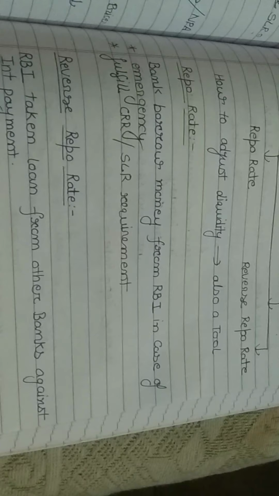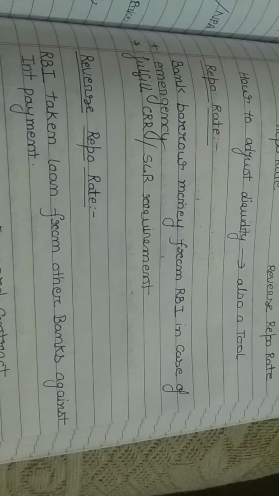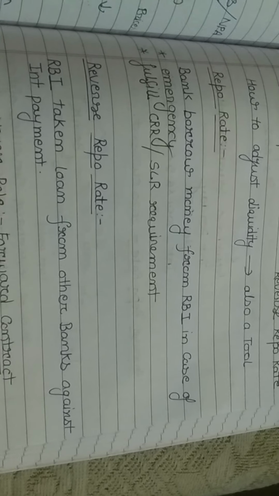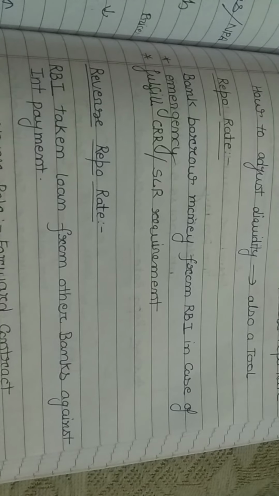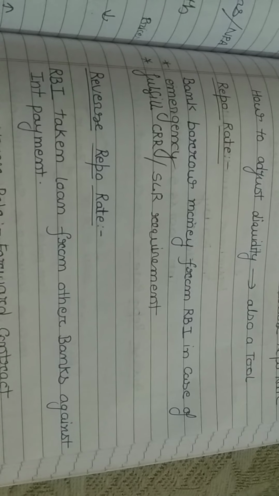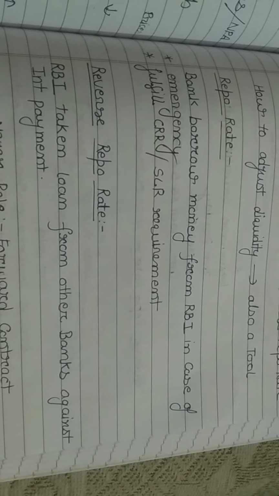Repo rate is the rate at which banks borrow money from the RBI in case of an emergency and to fulfill the RBI guidelines, that is, the CRR and SLR requirements. To maintain the CRR and SLR requirements, we take short-term loans or borrowings, which are taken at the repo rate.